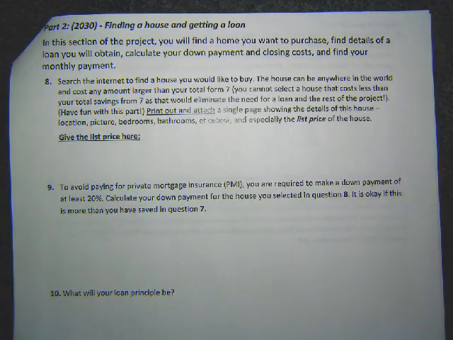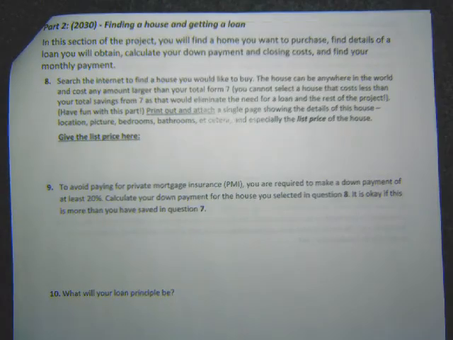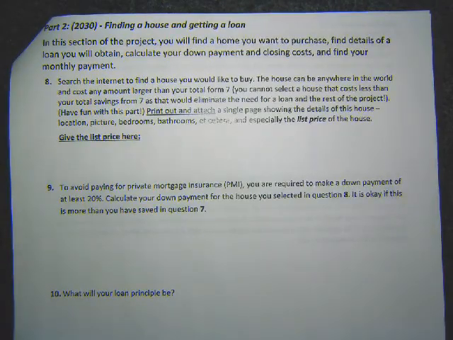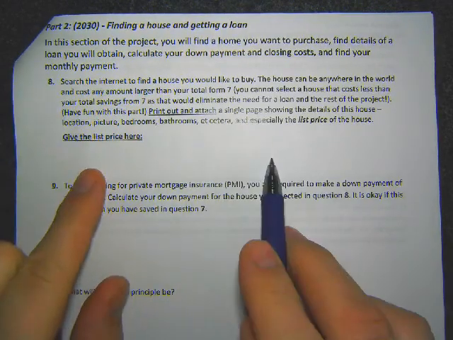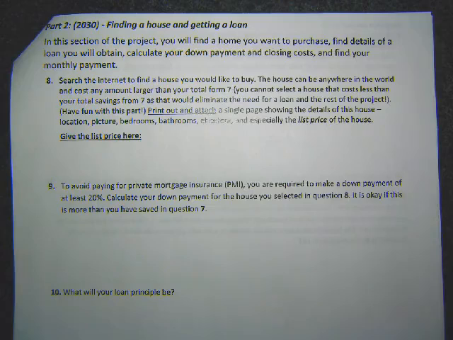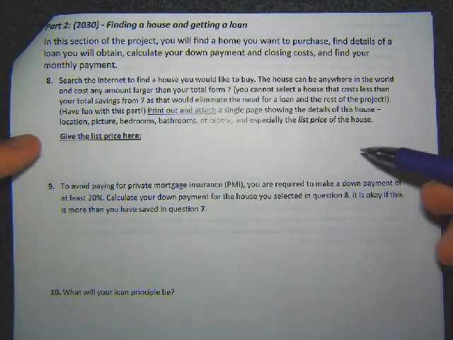I need you to find at least a listing that has the house and the price. Usually it gives like the number of bedrooms and bathrooms. Attach a single page. I don't need the whole 10-page realtor.com listing or whatever you find. I just want the first page, which has the house and the price and stuff. That's enough. And then attach that with your project when you submit it. Make sure you have the list price here, so that just gives you that when going through and grading. It makes it a little easier for me if you write that down so I know what the price is on that house. So that's the house cost, the price of the house.